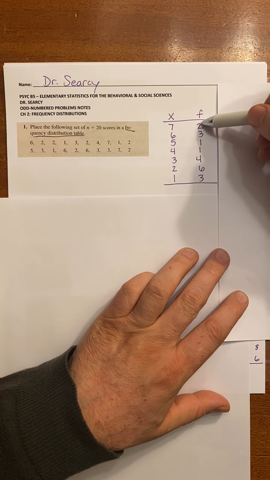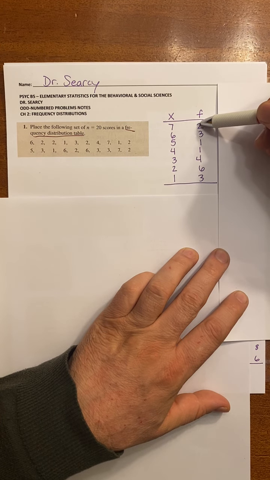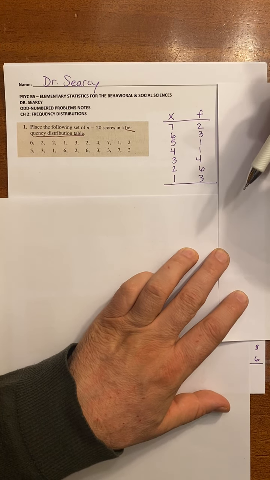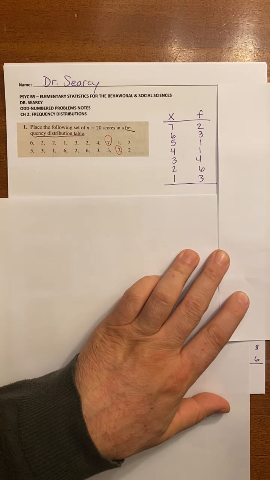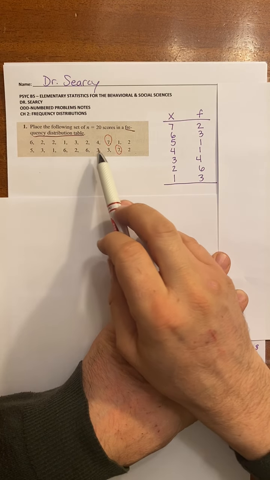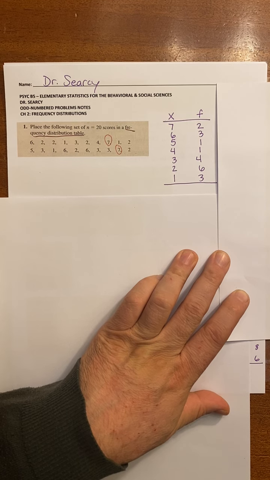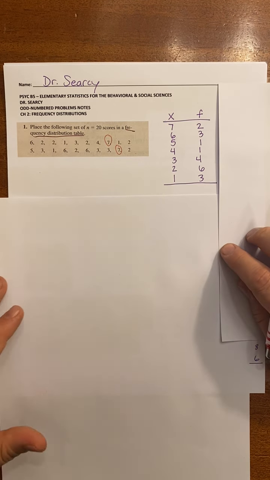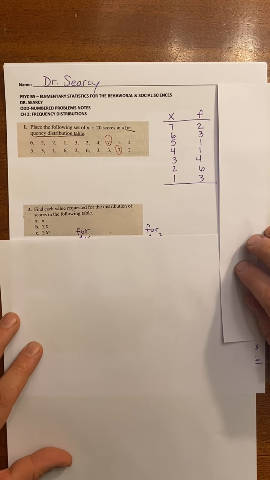So here we're saying for a score of 7, there were 2 people who reported a 7. I'm going to see if I can find those 2 7s in the data. Oh, I see one here and I see one there. Right, so those are my 2 7s. And notice I don't see any other 7s anywhere else in the data. Okay, so that's our answer for question number 1. Let's go ahead and move on to question number 3.